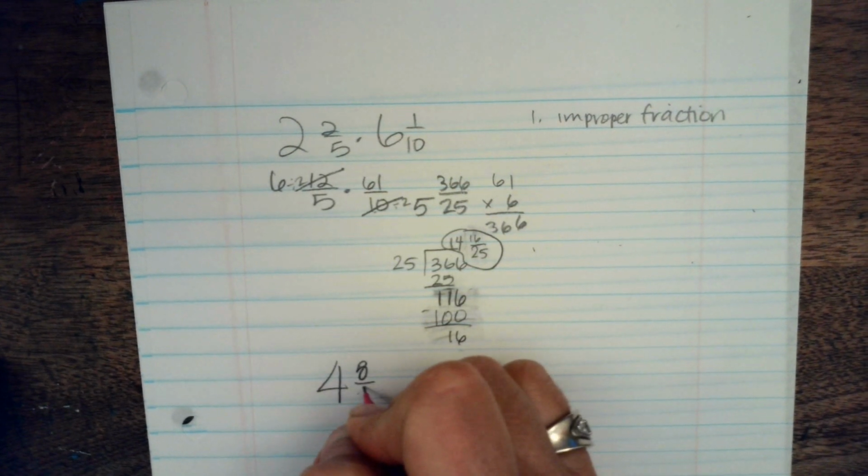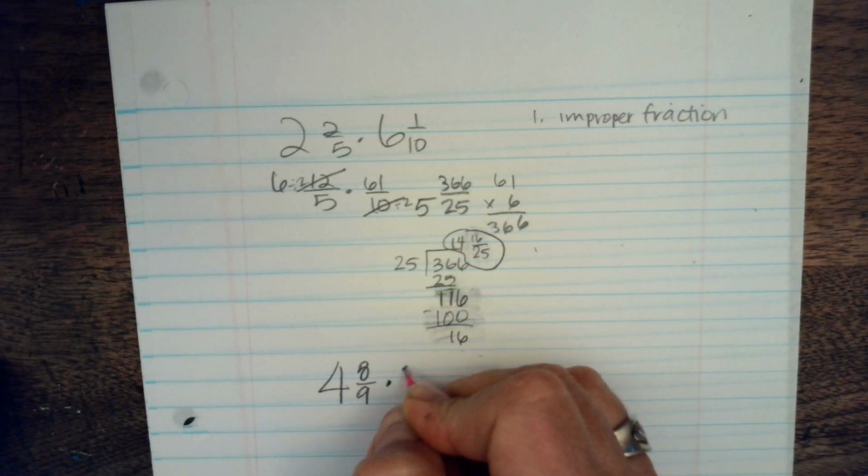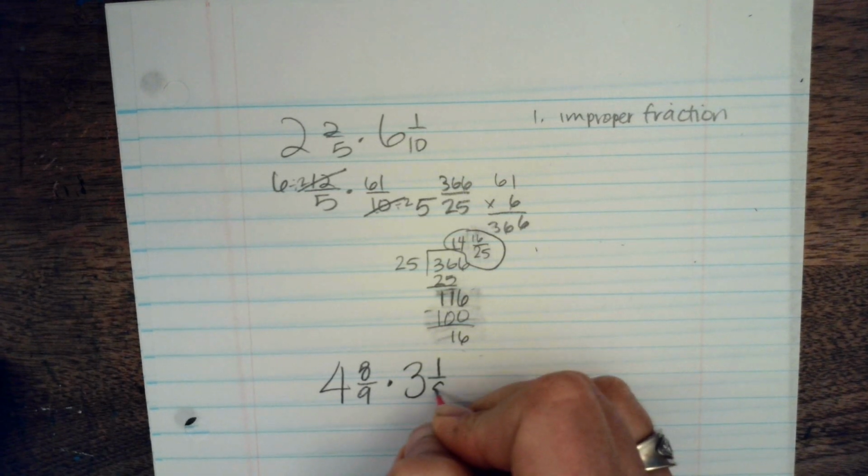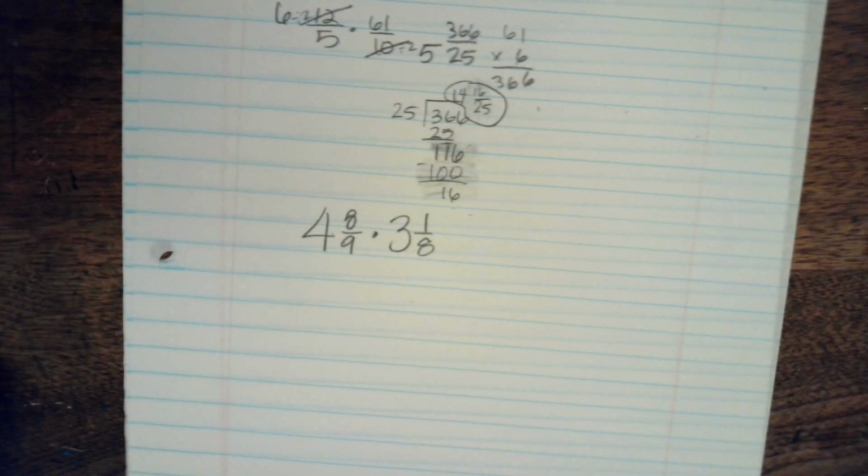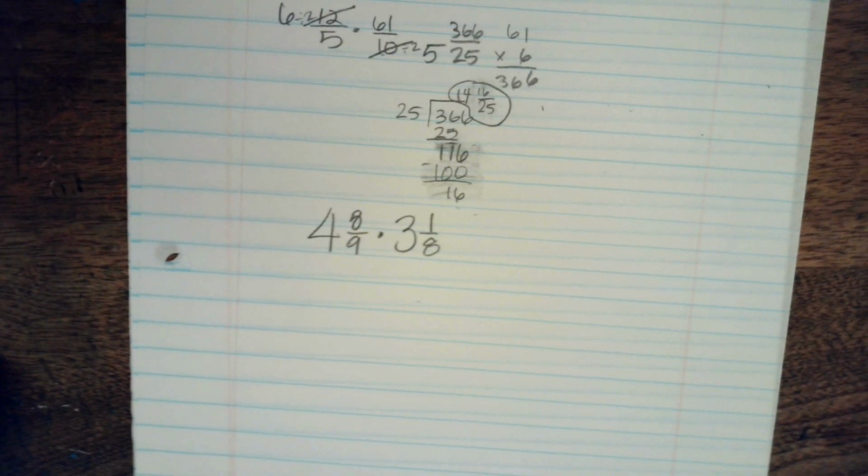4 8/9 times 3 1/8. So make those into improper fractions. What would it be?